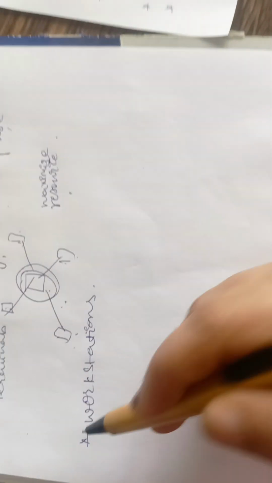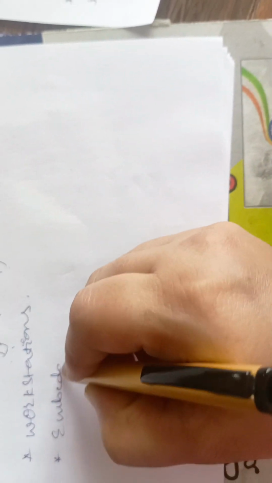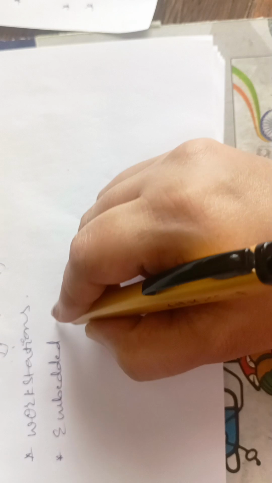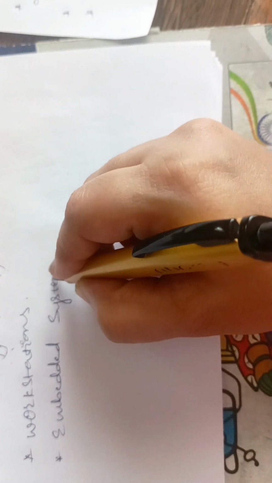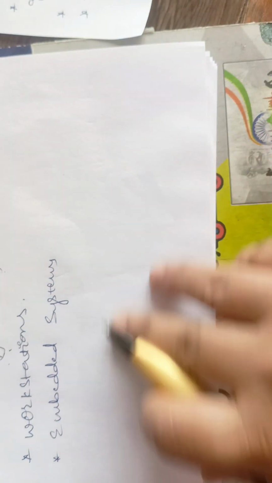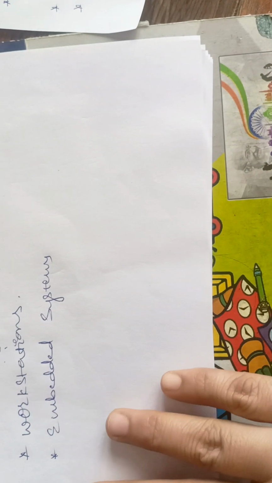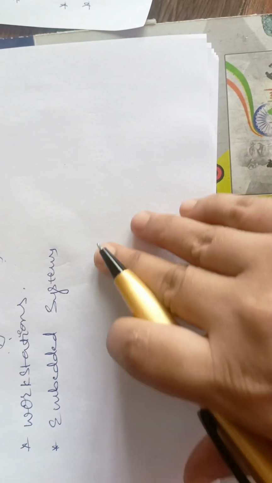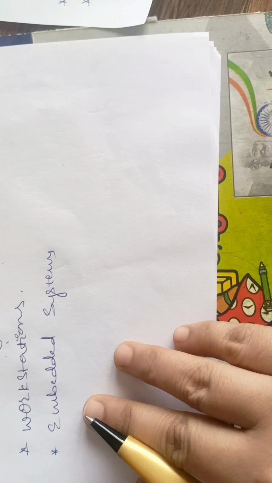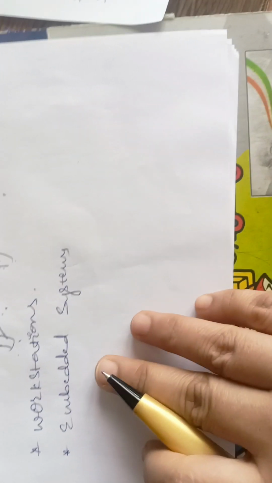And there are other systems like embedded systems. Embedded systems are like an AC or washing machine. These are embedded systems, used in home devices and automobiles, and they do not have any user interaction. It should do it by itself.